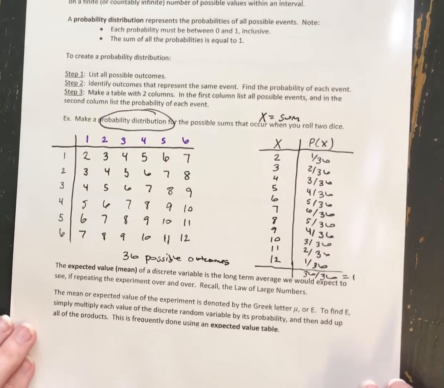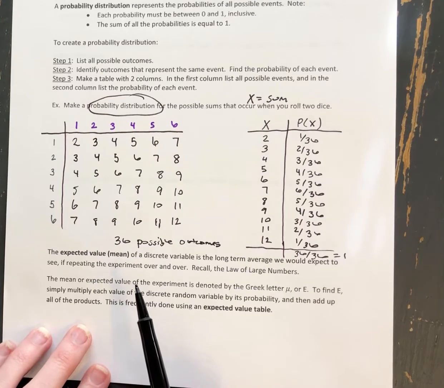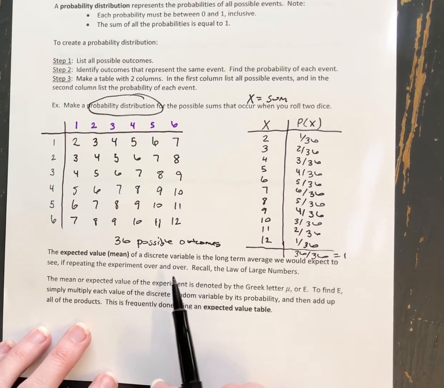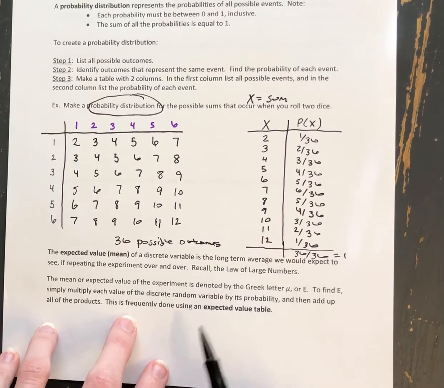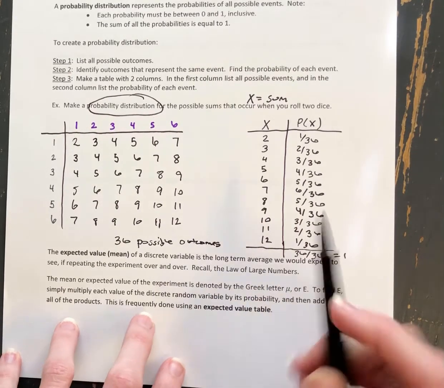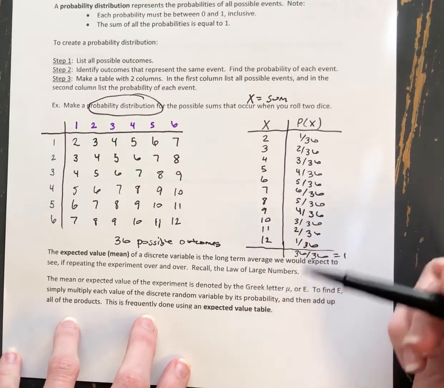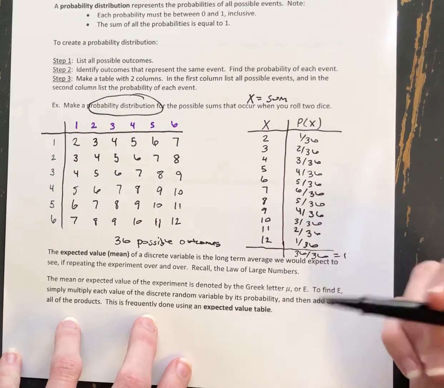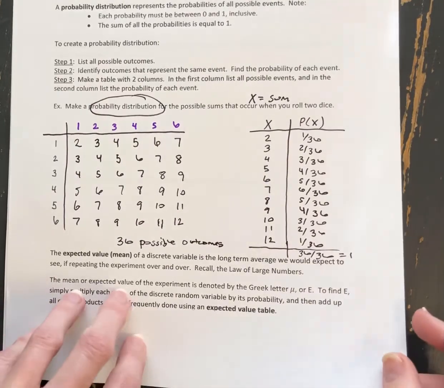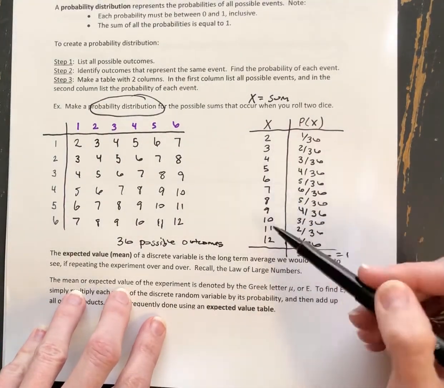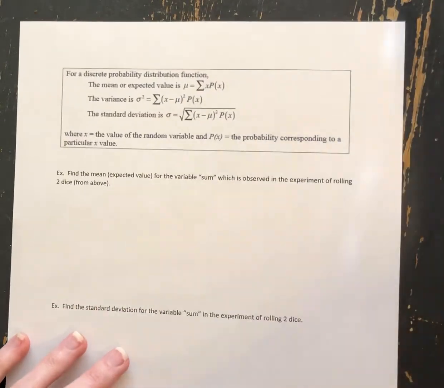All right. So what we're going to look at next as we continue here is how to calculate the expected value for a discrete variable, which is basically its long-term average, its mean. And so basically we're trying to figure out the long-term average. If I roll a pair of die, what's the average sum that I would end up seeing? Okay. We also can find the standard deviation of the variable of interest, and so we're going to look at that on the next page.